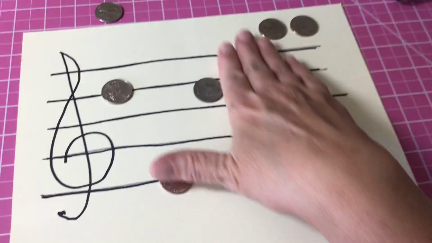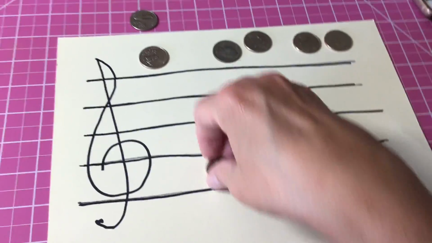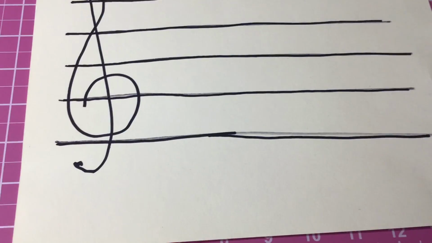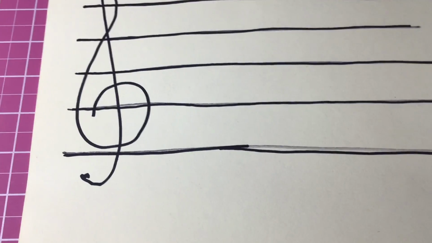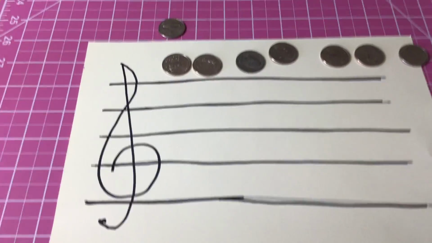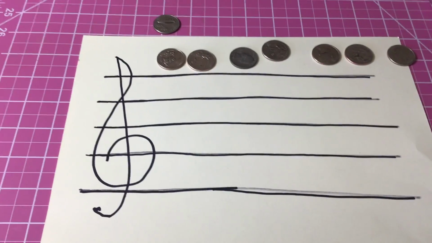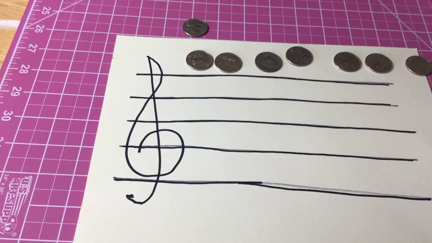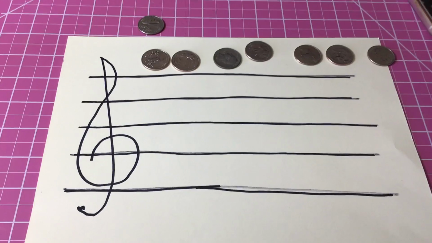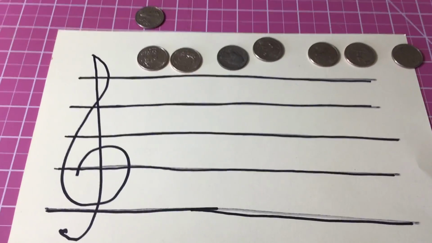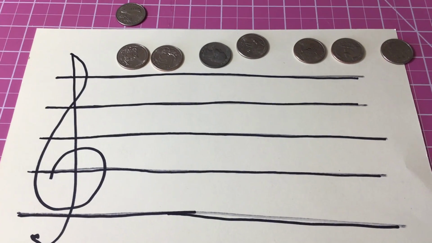Okay. 7-letter word, add another token. The 7-letter word that we're doing today is cabbage. Cabbage. C-A-B-B-A-G-E. Give you some time.